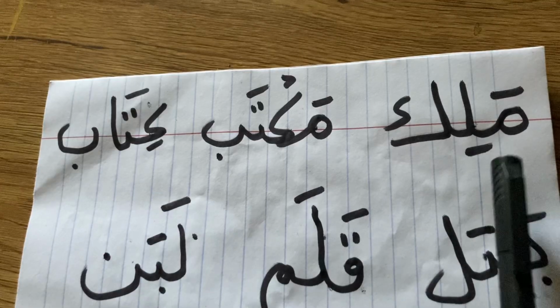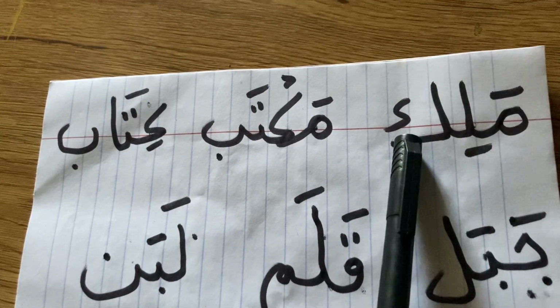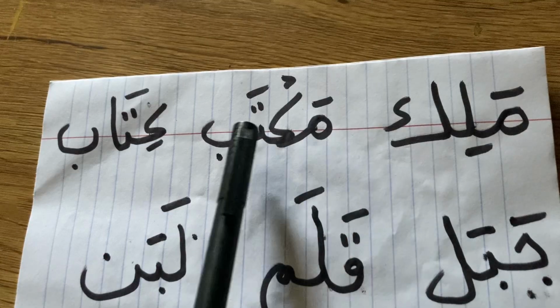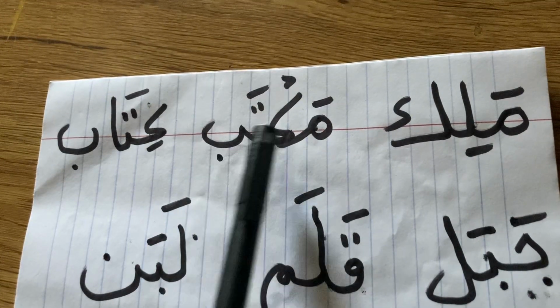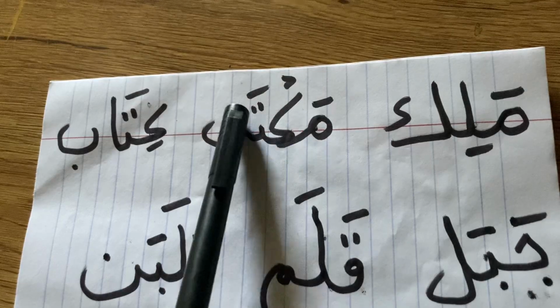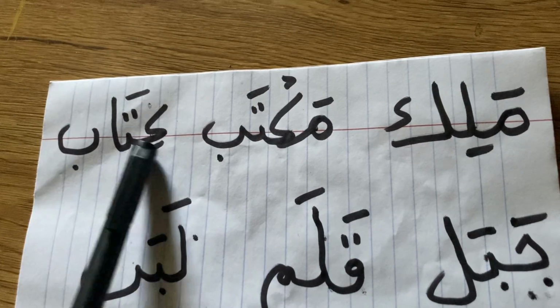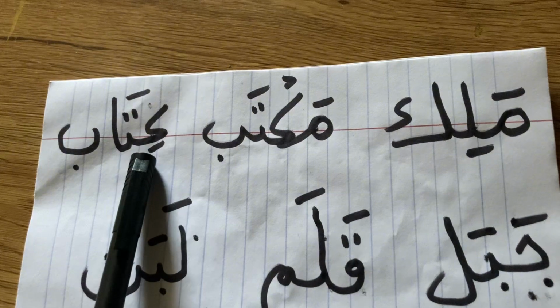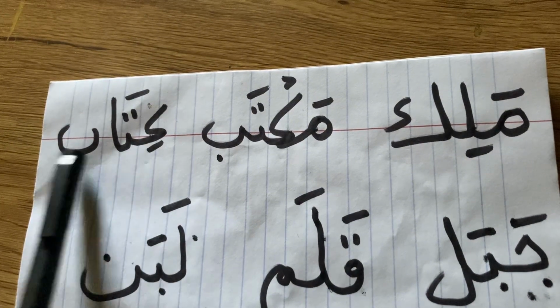Now let us pronounce it. Maliku. Maktabun, or maktubun. You can see this kaf, and kitabun. This you can only see at the end. Kitabun.